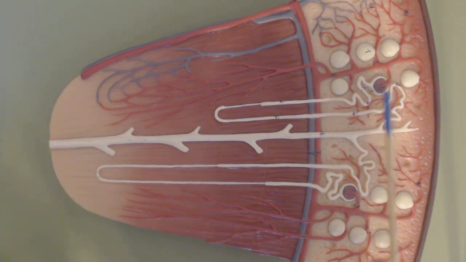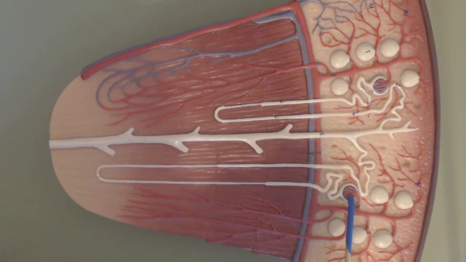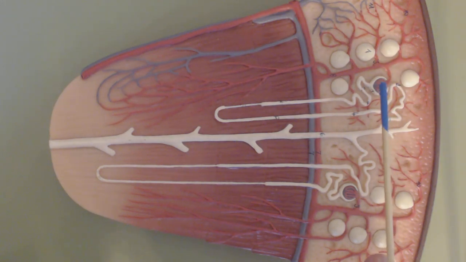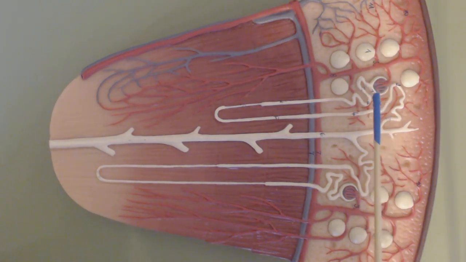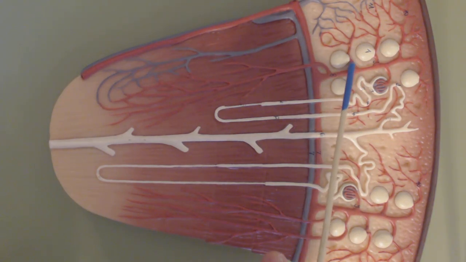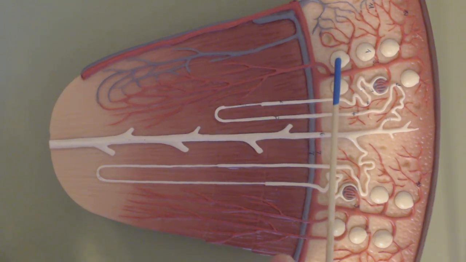There's one glomerulus shown here and another glomerulus shown here. The glomerulus then exits this capsule as the efferent arteriole, and the efferent arterioles are shown in this model. Here is an afferent arteriole turning into the glomerulus hidden here. The glomerulus is hidden here by the capsule.